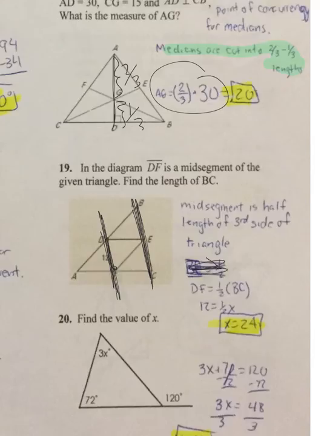What is as important is that it is half of the third side. So the length of DF is half of BC. We know DF is 12 because it shows us right there. So BC is twice what? That would be 24.